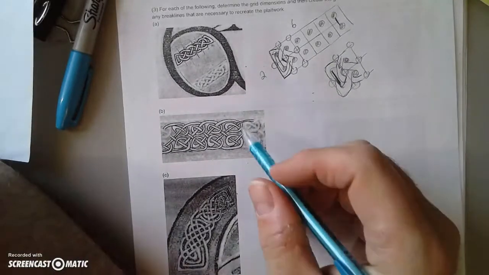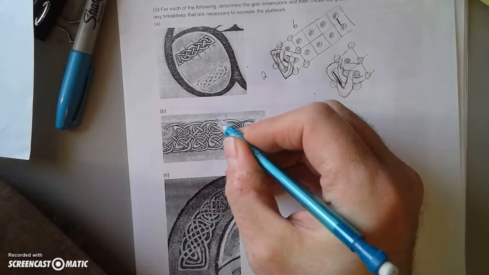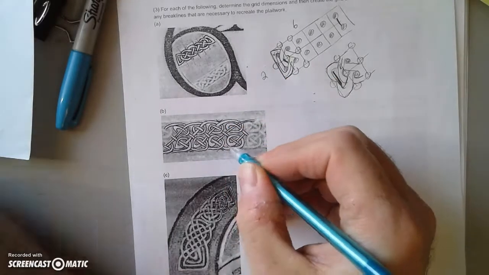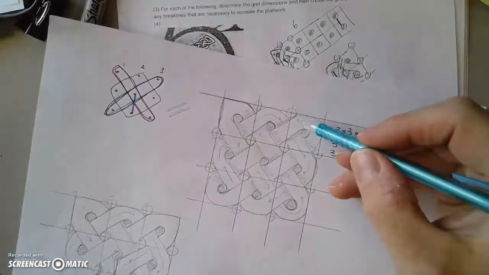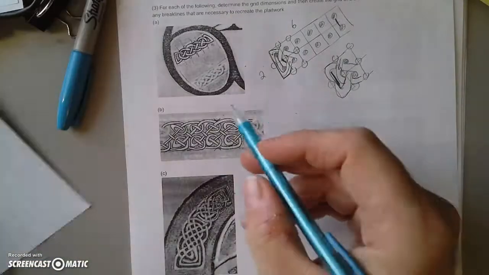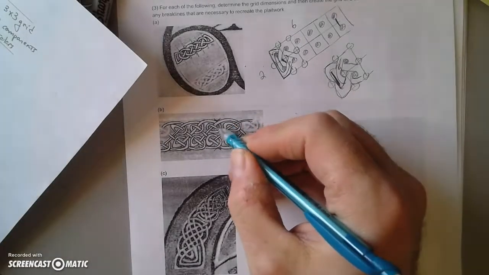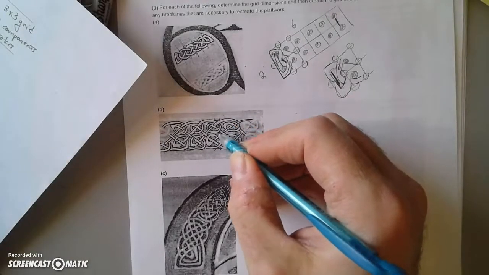Now this one is a little bit more complicated, right? But again, let's look at these divots. Those divots are where the secondary grid dots show up. So all right, I have a bunch of dots here, and it looks like a circle, maybe a circle and a circle.